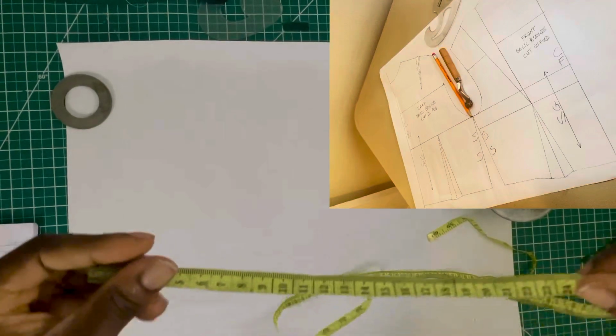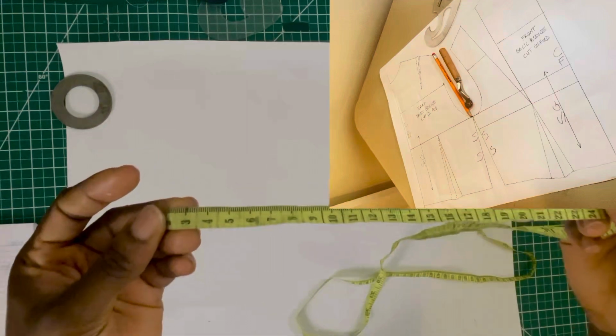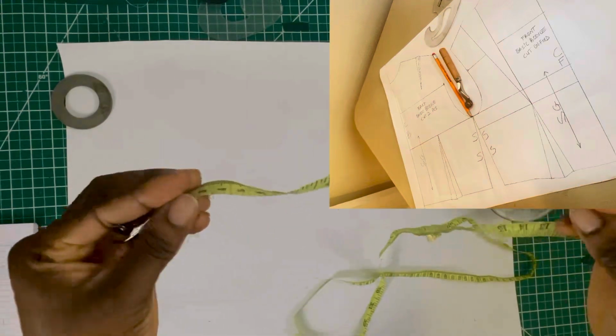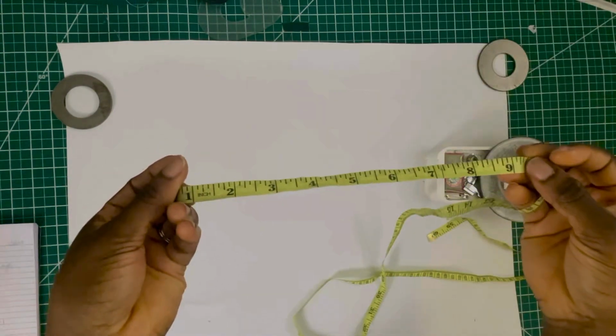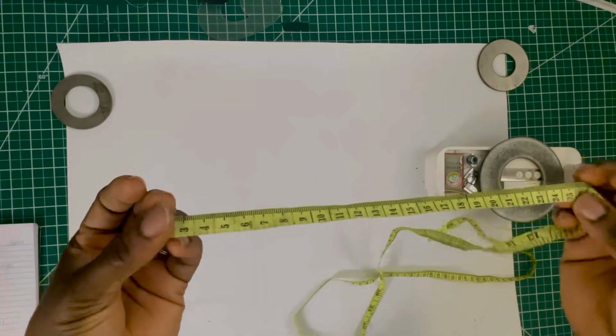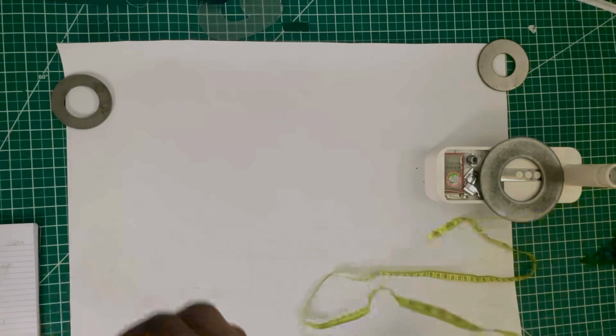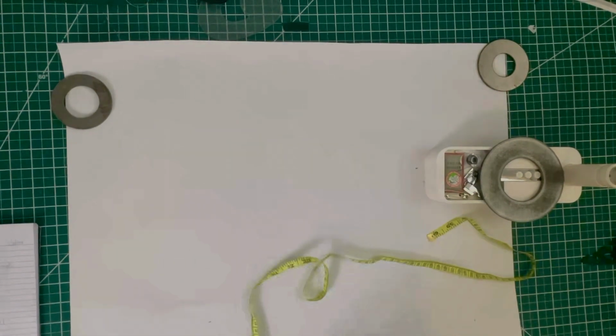Hi everyone, in today's video I'll be showing you how to draft the basic bodies. I'll be leaving the measurements needed in the description box. In this video I use cm for these basic bodies because it's a lot easier for me to approximate, but if you are used to inches then that is totally fine.